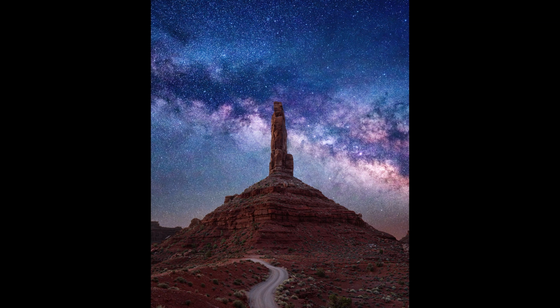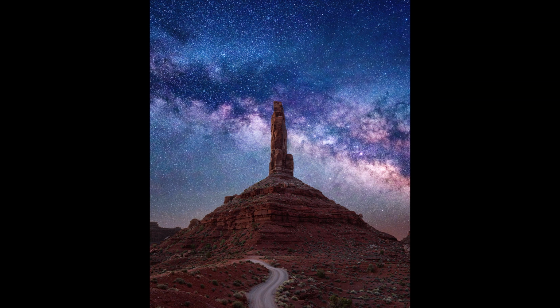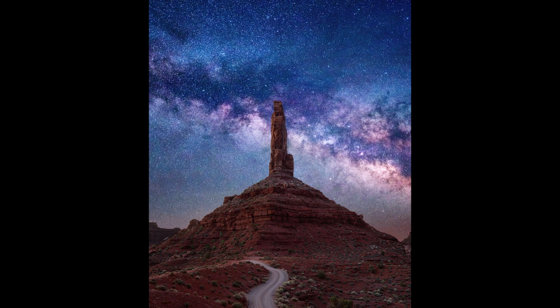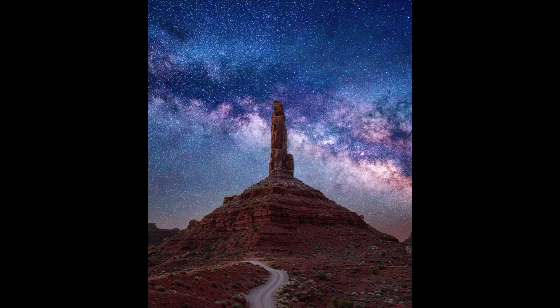And it might not seem obvious, but the Milky Way in itself is a leading line. So you may be using them without even realizing it. Where it takes your shot to the next level is when you start to use them intentionally.